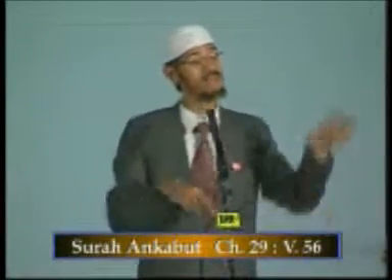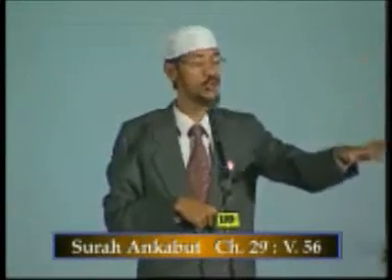Quran says in other places also that we have made the earth as spacious. Quran says this in Naba, chapter 78, verse number 6, we have made the earth as an expanse. It is referring that the earth we have made as wide. You know why? The answer is given in Surah Ankabut, chapter 29, verse 56, which says, we have made the earth as a wide expanse for you, so that you will worship me and me alone.